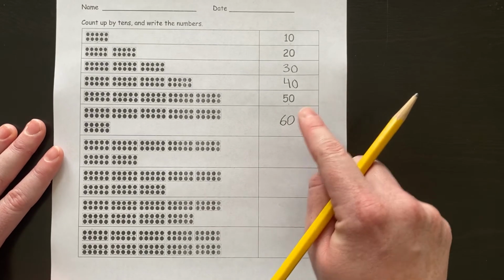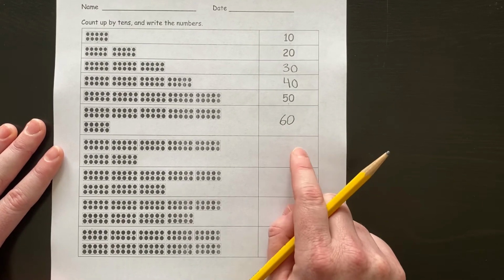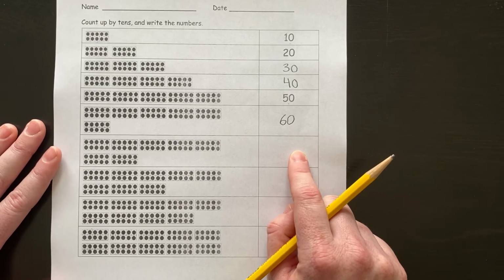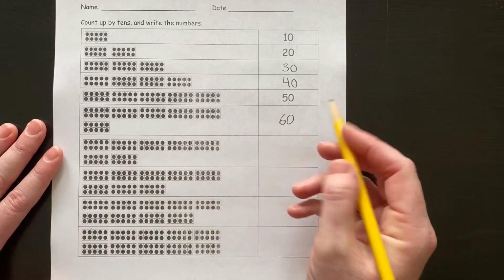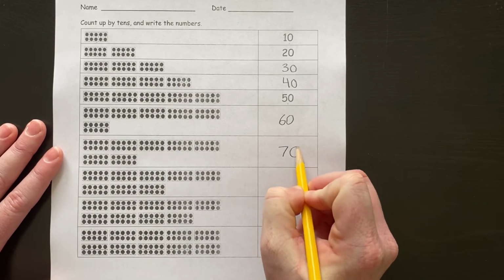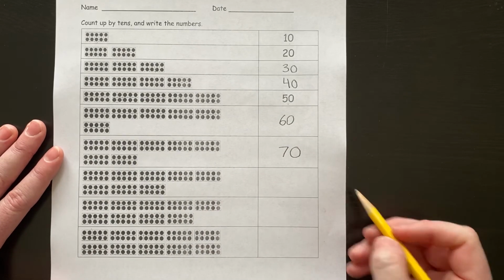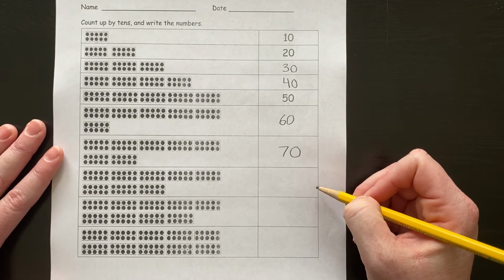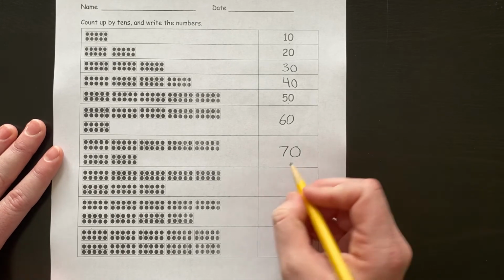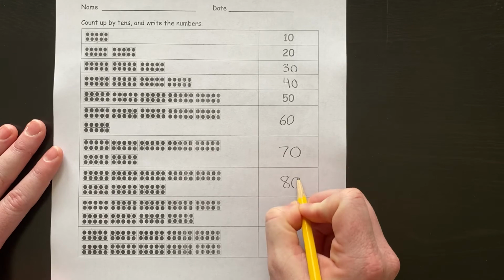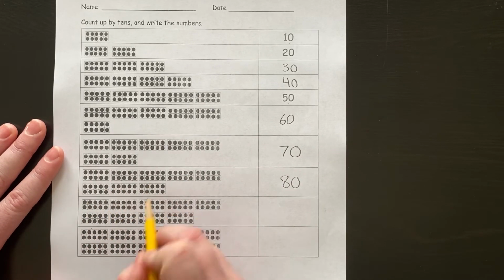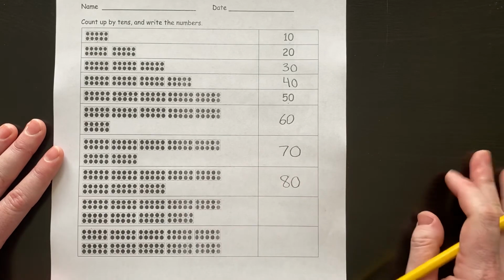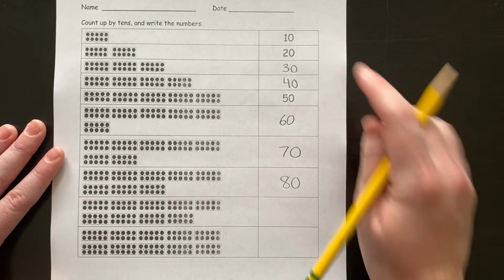40, 50, 60. I think it's going to be 70 also. Let's make sure. 10, 20, 30, 40, 50, 60, 70. We were right. Okay, what do we think the next one's going to be? After 70 comes 80. Yeah, I'm going to write it, and then we're going to see if we're right. 10, 20, 30, 40, 50, 60, 70, 80. 80. Okay, what do you think the next one's going to be?